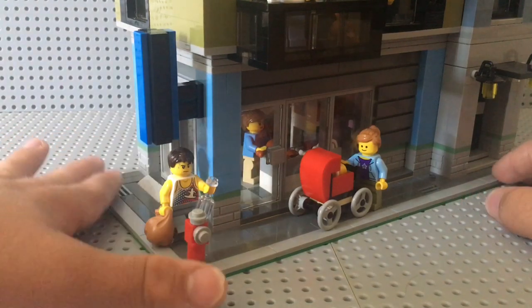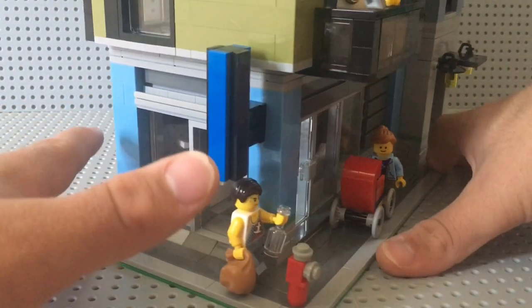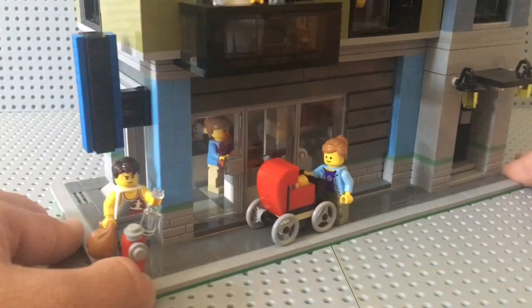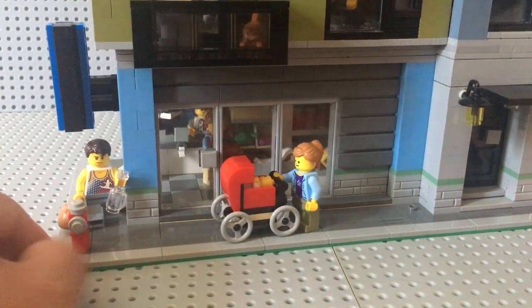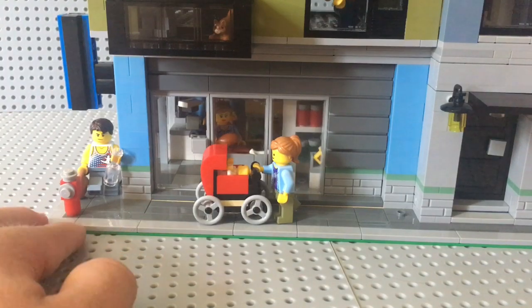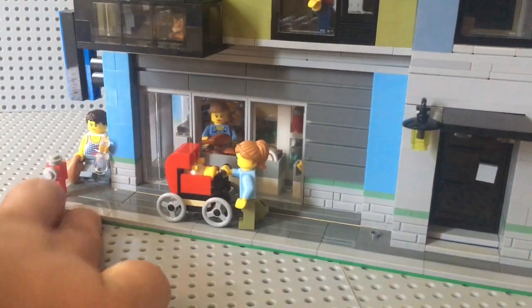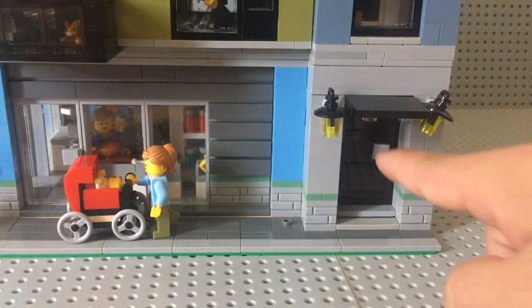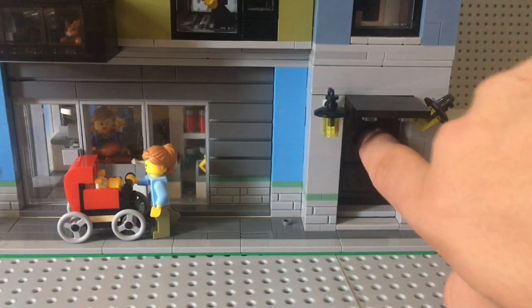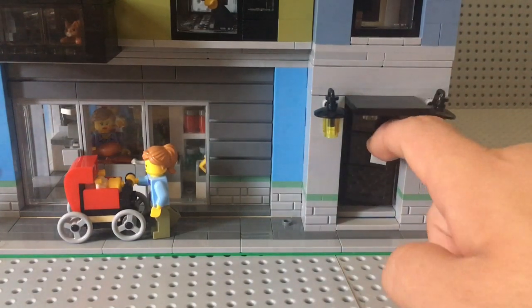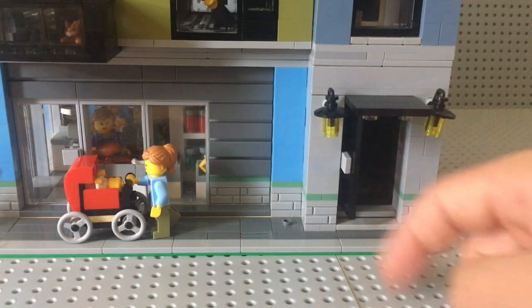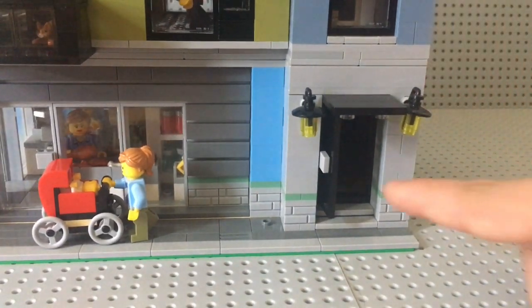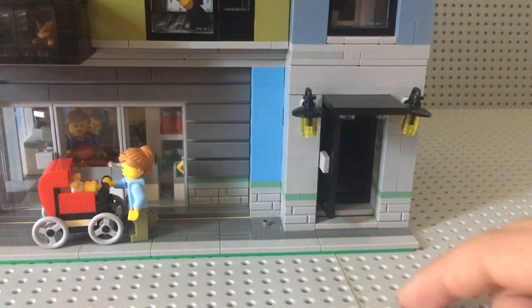What I'm going to start by doing is giving you guys a look at the ground floor. This is the street level, and this is where you have the entrance to the condos and a grocery store. The name of the building itself is Summer Street Heights. That is the condo section, which is entered through this door right here. The door is a little bit hard to open because it's so embedded into the building, but once you get it open, you're able to walk in there. You've got some steps leading up to that.